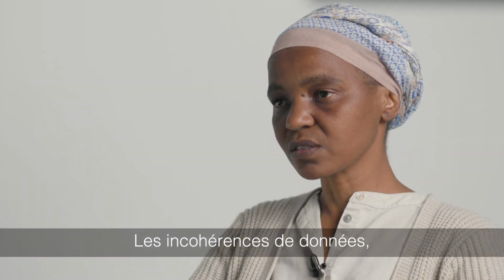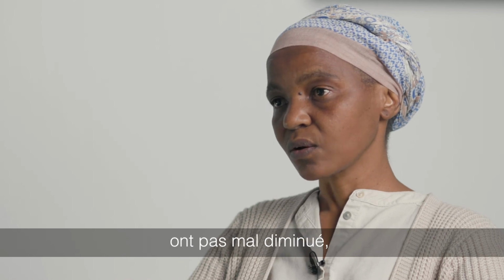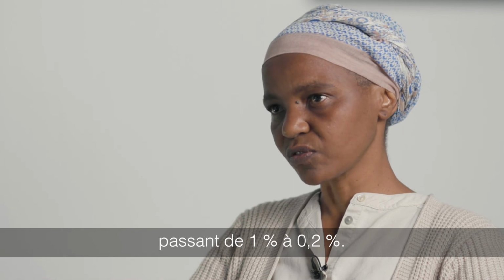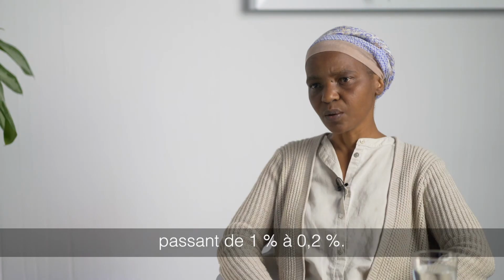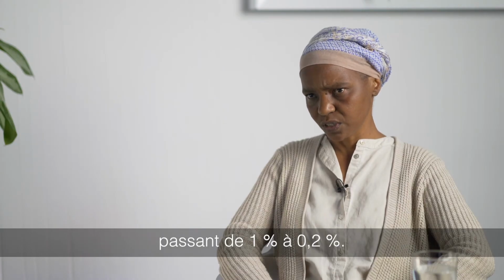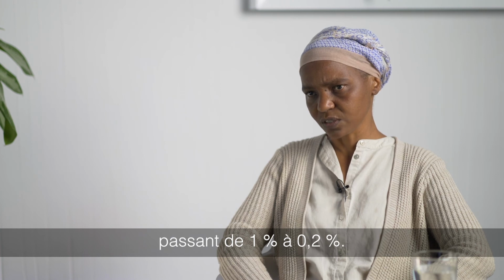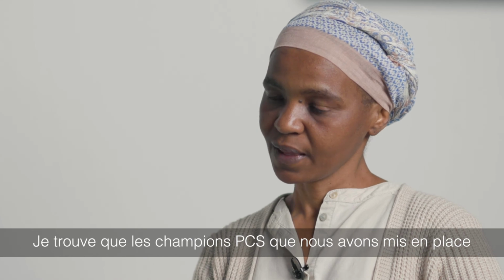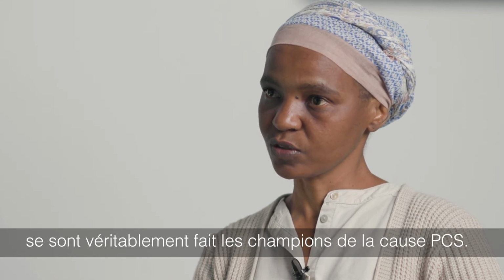The inconsistencies, they've gone down quite a bit. We were sitting at around 1% of the data. Now we are below 0.2% of the data having inconsistencies. I find that the SCORE champions that we set up are really championing the cause for SCORE.